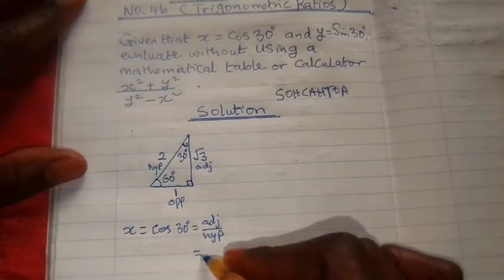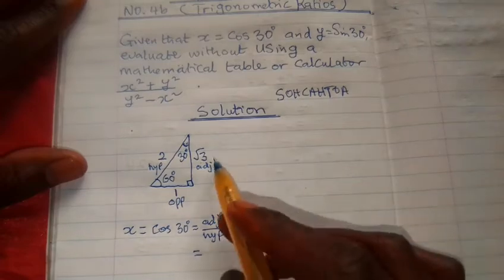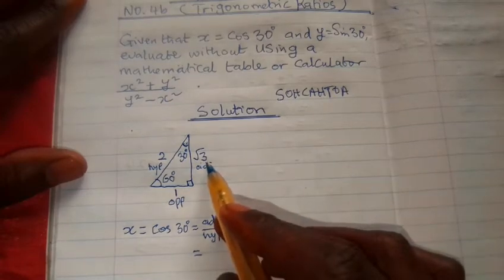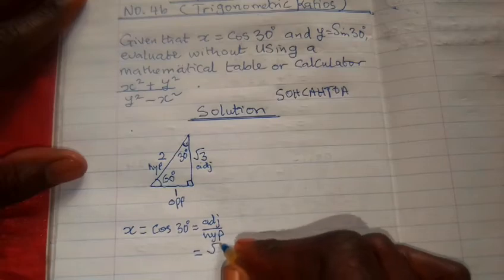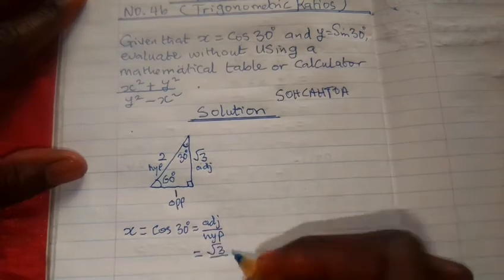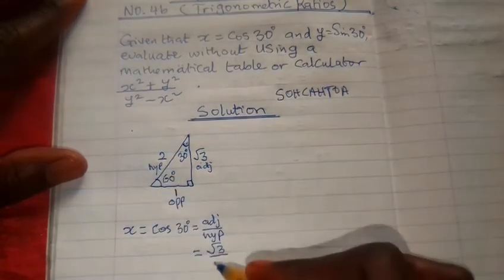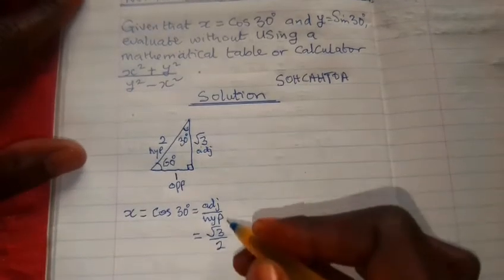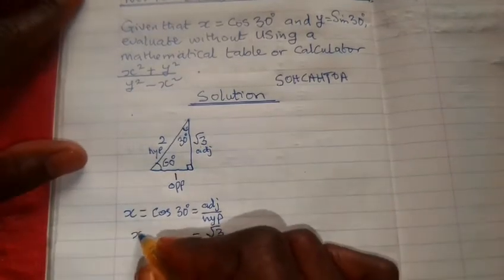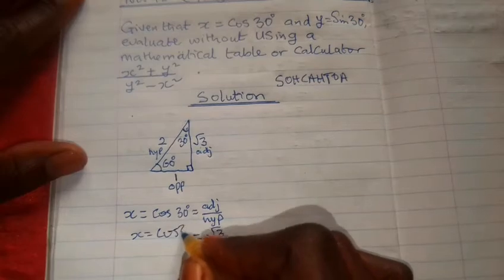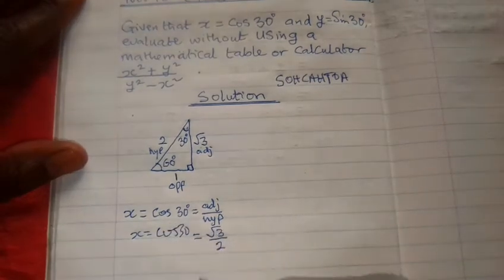What is our adjacent? This is the adjacent, which is root 3. So we write root 3 upon the hypotenuse, which is 2. So we have root 3 upon 2 as the value for cos 30 degrees, which is the value for x also.